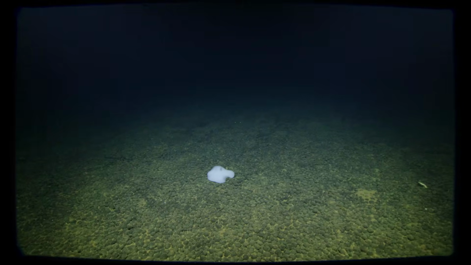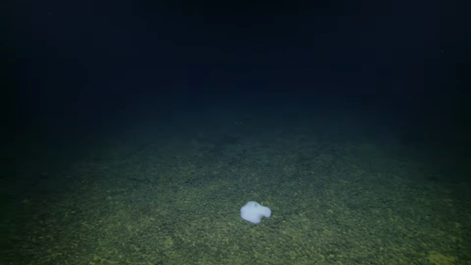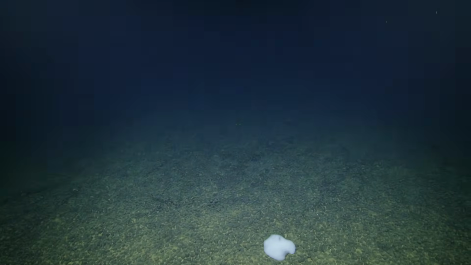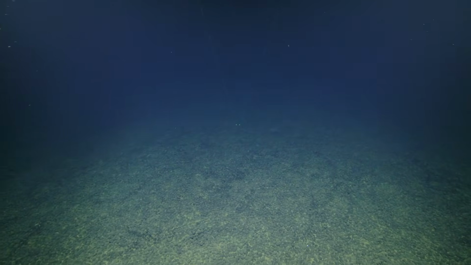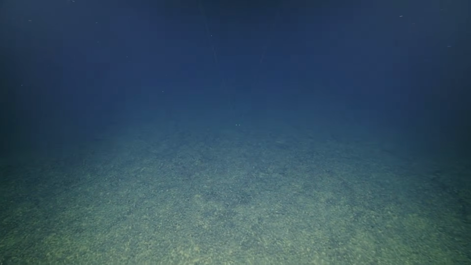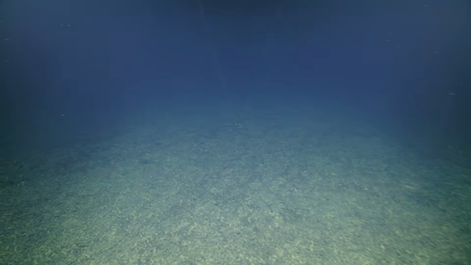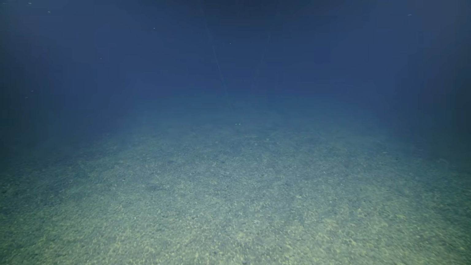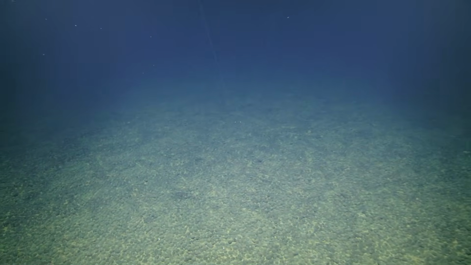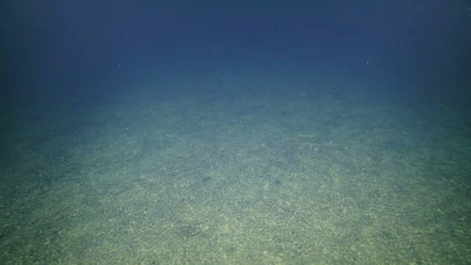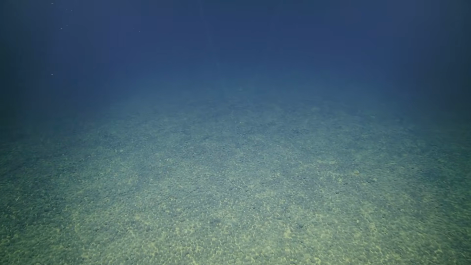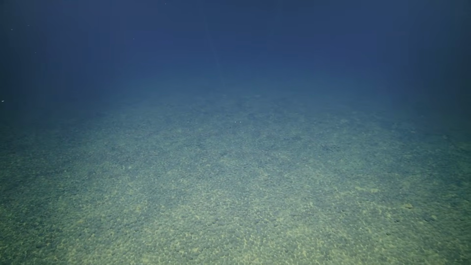Type of glass sponge. Someone said it looks like there might be some holes and burrows in this area. I haven't seen any, but that's a good point. When we zoom in and look at the sediment surface, I haven't seen too many holes, but that can really be variable.